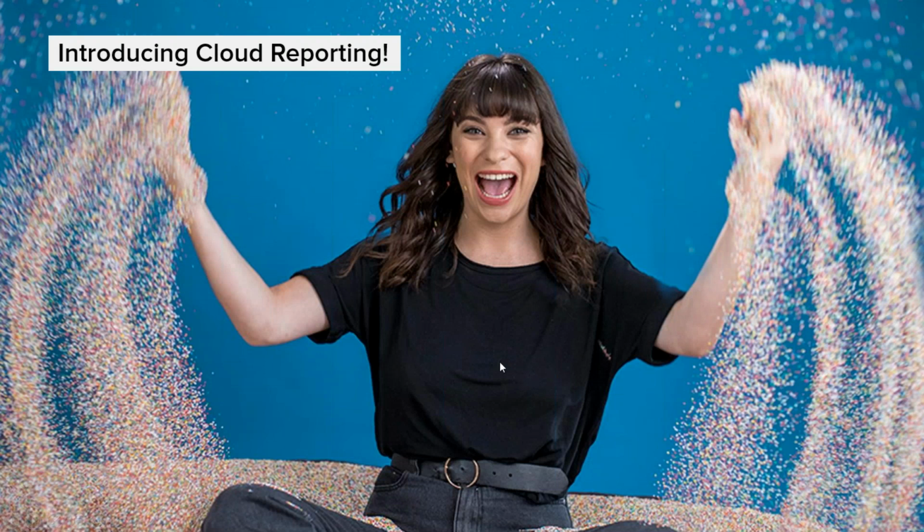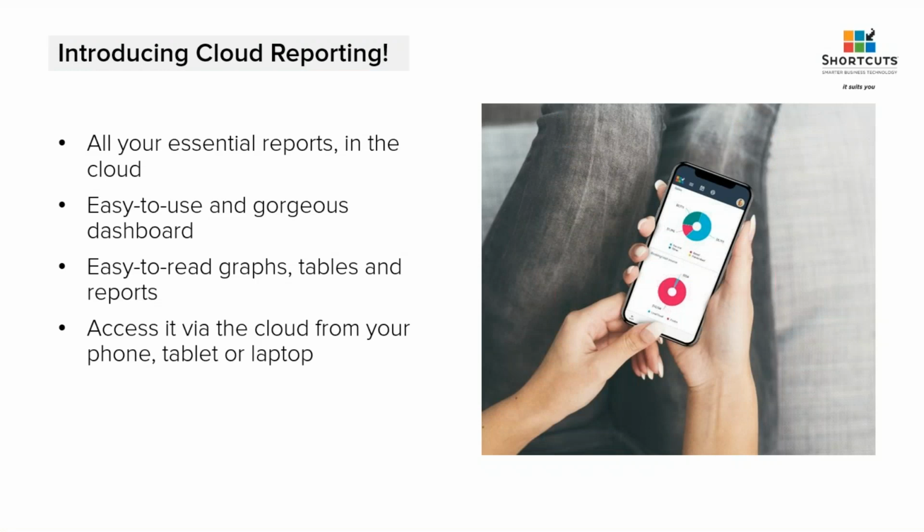So the big intro to cloud reporting. One of the things that our customers have been asking for is the numbers, the most popular reports that previously you would only be able to run on the actual Shortcuts point of sale system. So the most important reports are the first ones that are actually being translated, brought into the cloud. It's all your essential reports. It's all on a very simple, very clean, very easy to read screen. It's our dashboard. I'll show you the dashboard in just a moment.